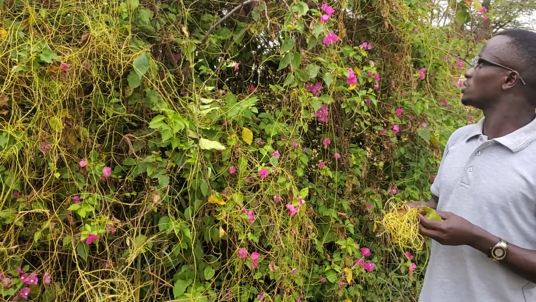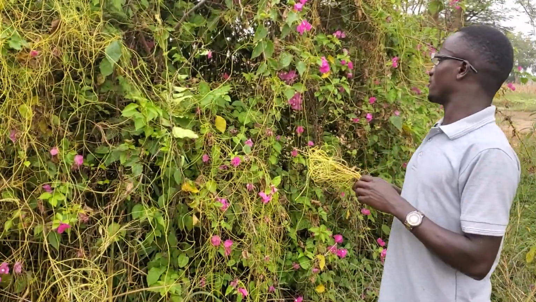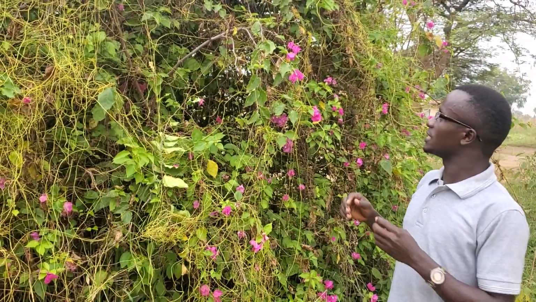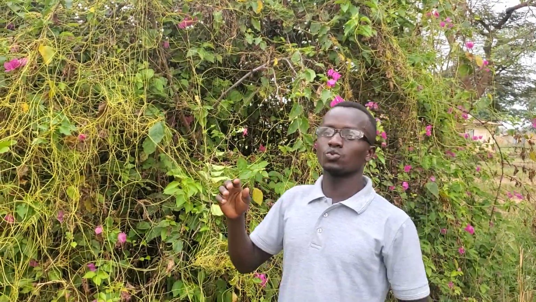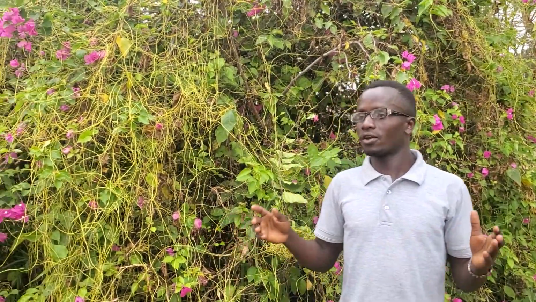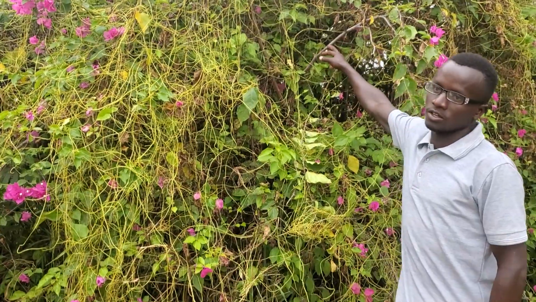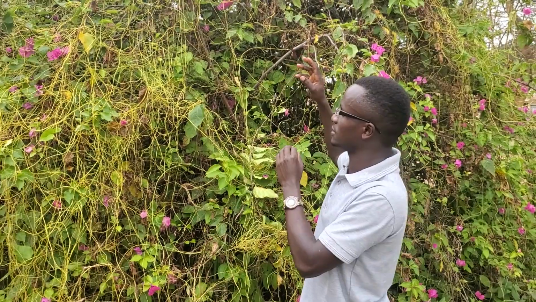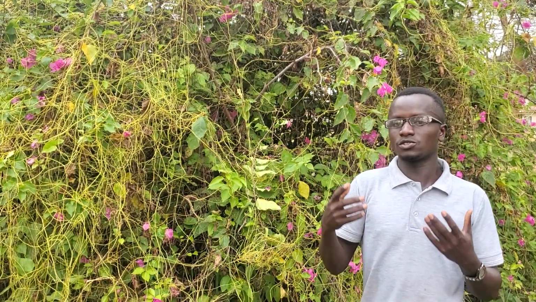When we come to its disadvantages in the ecosystem, there are very many. For example, for humans, if this plant is around your homestead, it is going to limit oxygen around you, because it is stopping the host from getting sunlight for photosynthesis, the gain of carbon dioxide and release of oxygen.